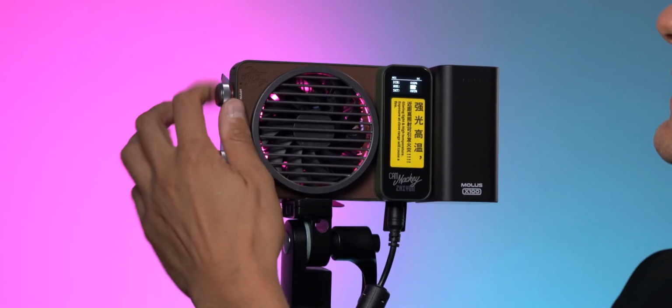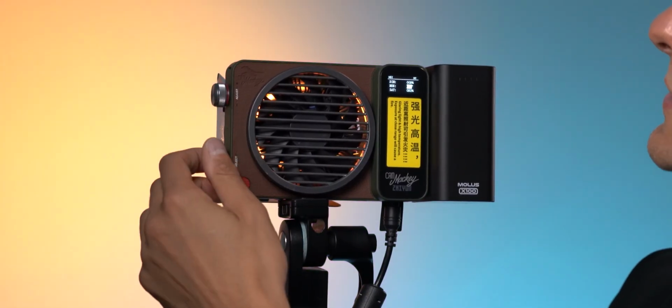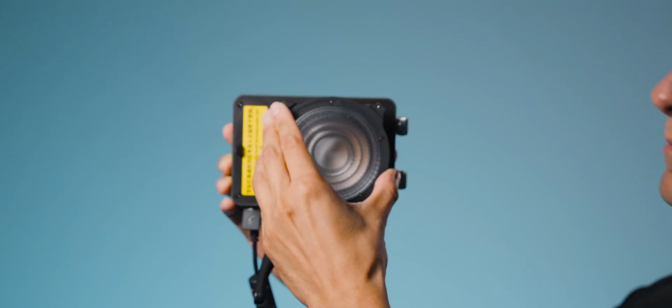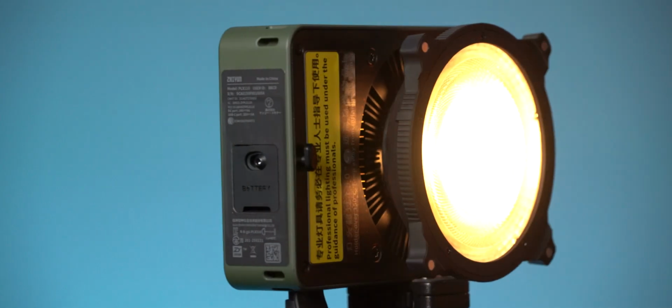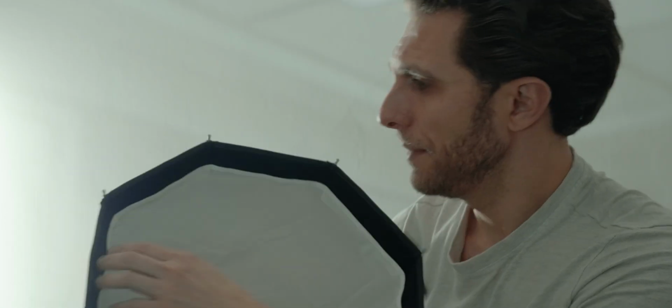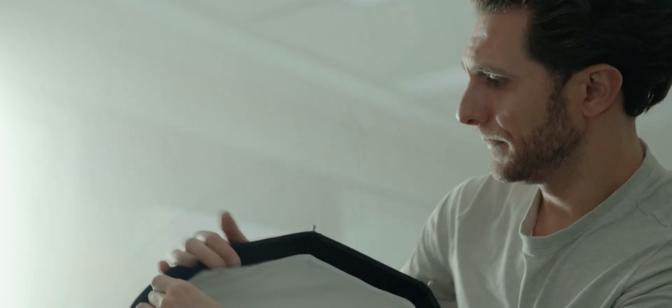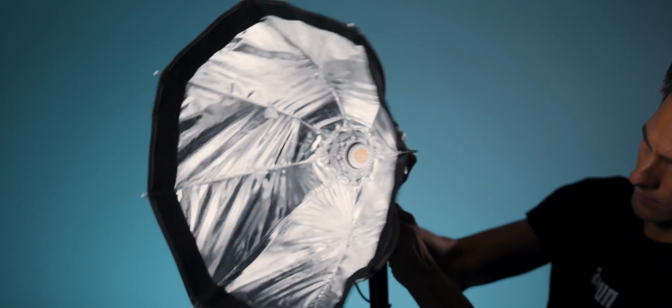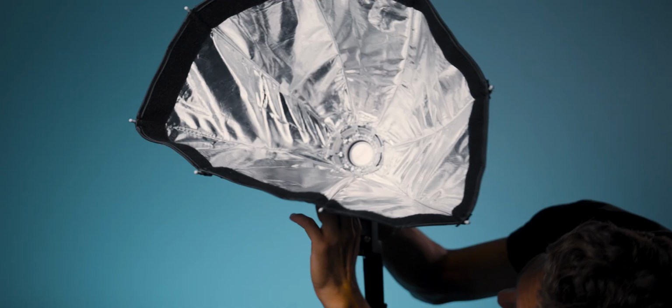Now, the key light, we're gonna use the Dewin Molus. This is the X100, 100 watts. I have reviewed it, go and check it out. Great and very versatile light. I love these Dewin lights, okay? I'm using a soft box with 2 layers of diffusion for now, and then we're gonna see if that's enough. But as you can see here, there's a reflector inside, silver reflector, and 2 layers of diffusion.